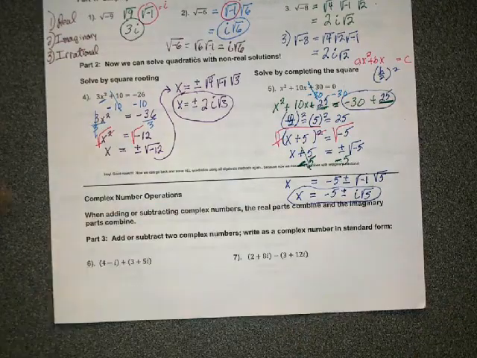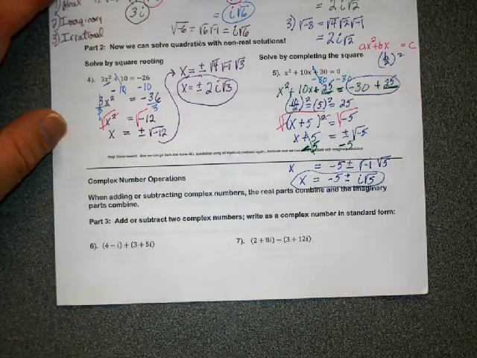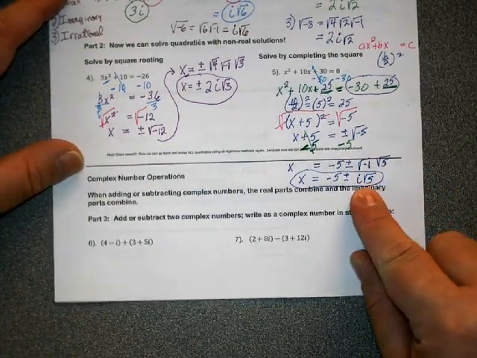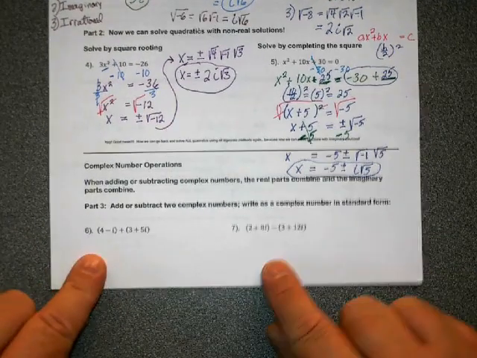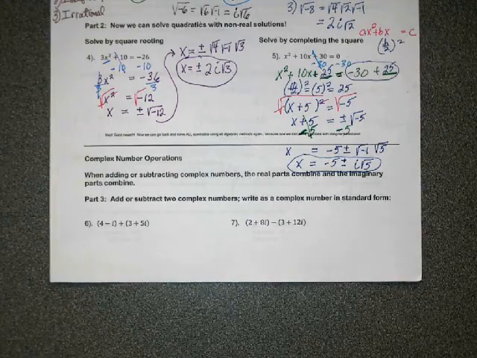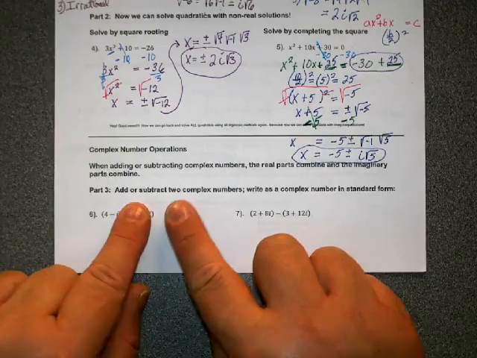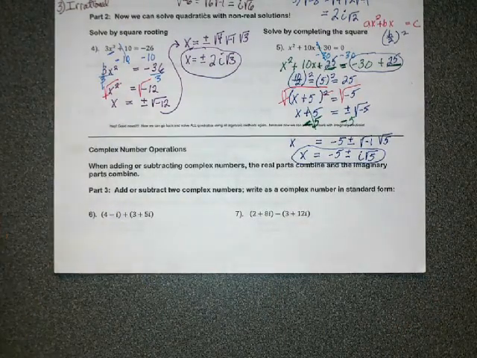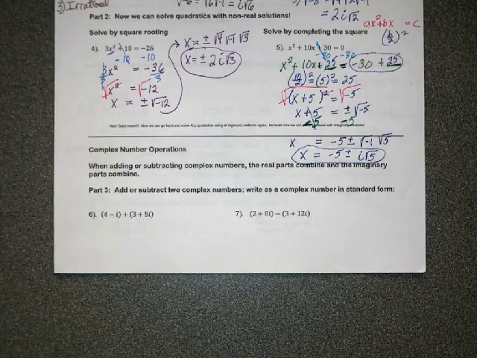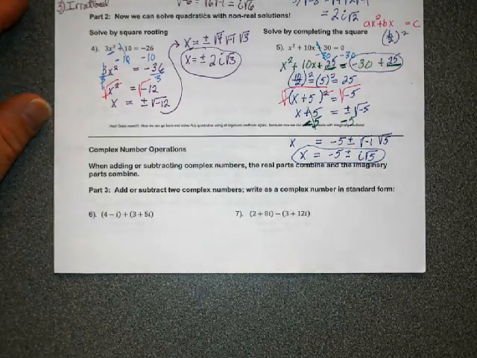Okay, so we left off with completing the square, right? And we used imaginary numbers. So let's go ahead and apply our mathematical operations, our addition, subtraction, multiplication, and division. So we're going to do addition and subtraction at the same time because just as if these were x's, you just combine like terms, right?